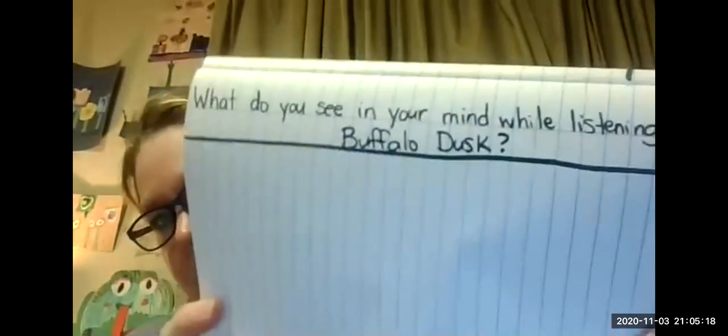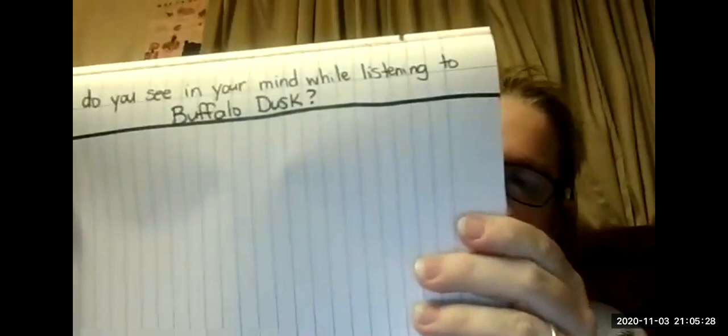And then on page 49 of your journal, you're going to turn it sideways, okay? And you're going to write, what do you see in your mind while listening to Buffalo Dusk? Okay, so go ahead on page 49, get that written, and then you're going to pause and do this, and then hit play, and then I'm going to let you listen to it being read aloud by the actual poet.